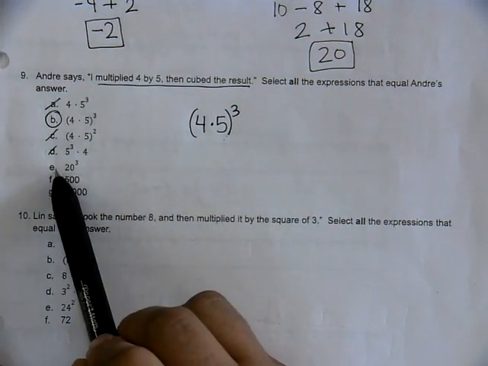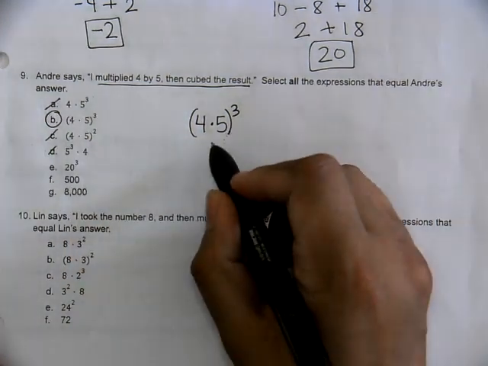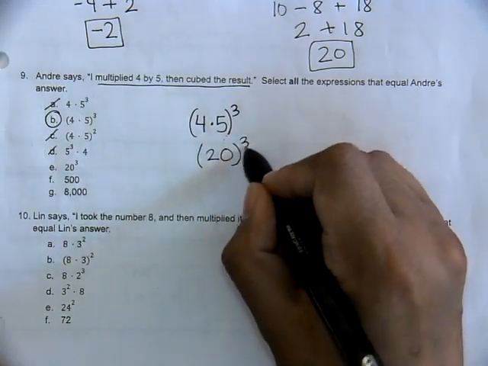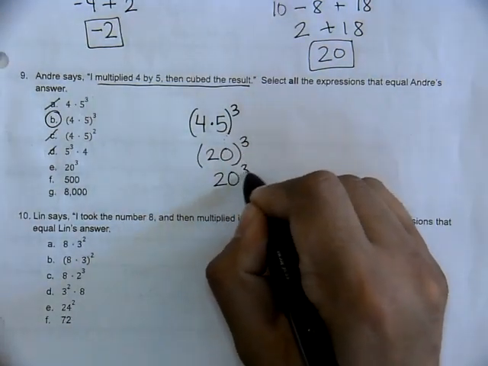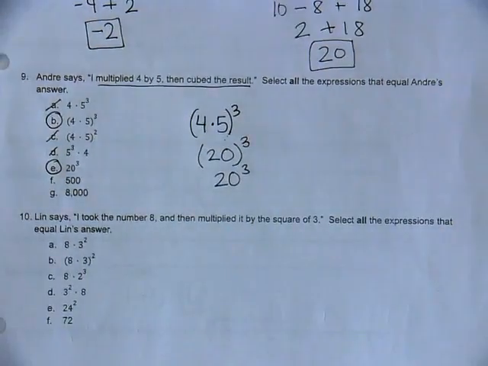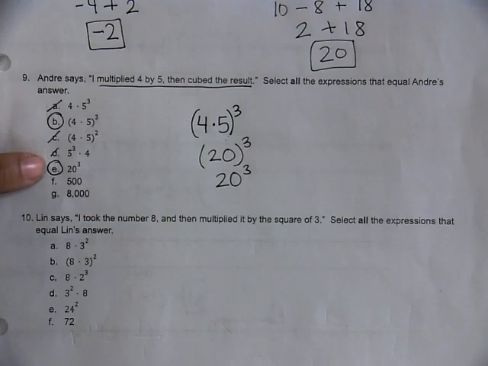But here's what people might forget, that letter E is actually going to work here. And here's why. 4 times 5 is 20, and then you would cube it. So 20 cubed can be written without the parentheses there. That's letter E. So I can do, so far, B and E.